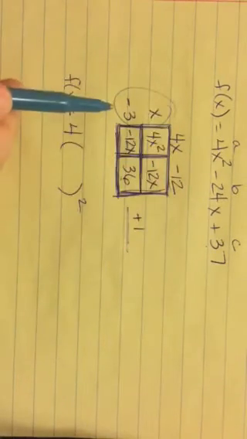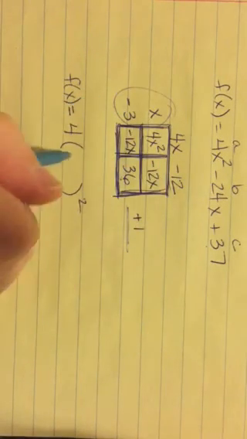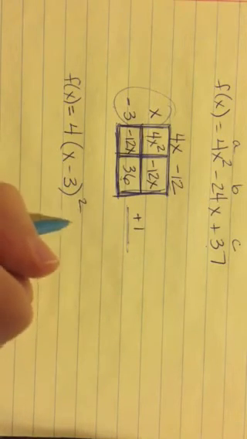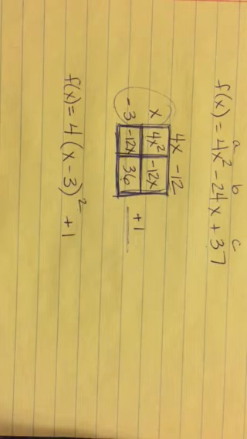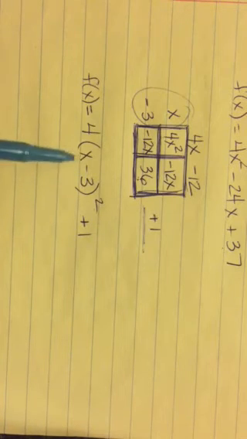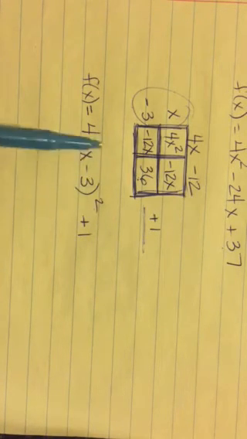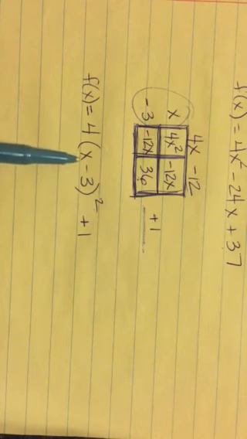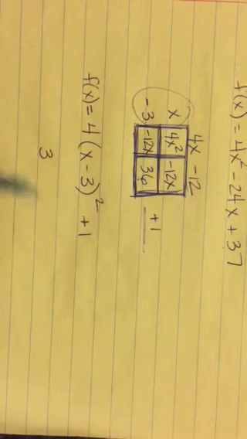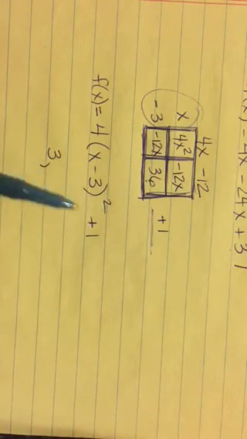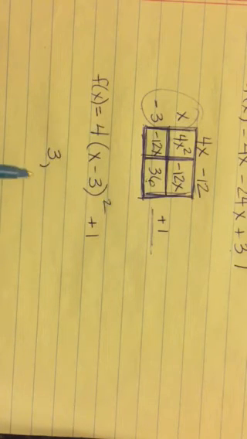This part right here tells us what goes inside the parentheses. So we have x minus 3. And this part sitting on the outside comes afterwards. It's called vertex form because we have the coordinates of our vertex here. So the x coordinate of the vertex is what we would plug in for x so that this part equals 0. So if this is subtracting 3, we must put a positive 3 in here to get 0. And so 3 is the x coordinate of our vertex in this quadratic function.